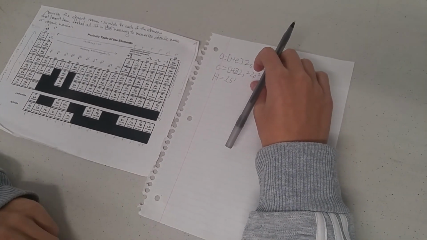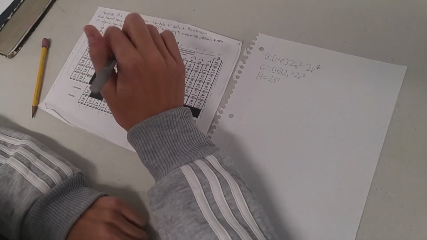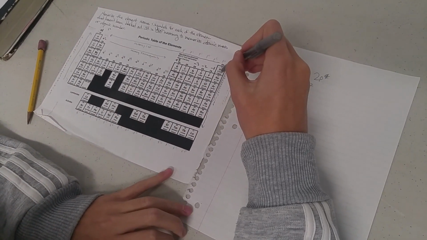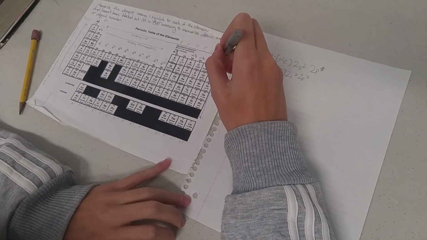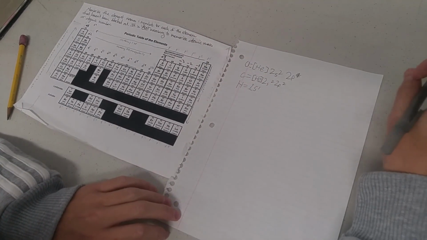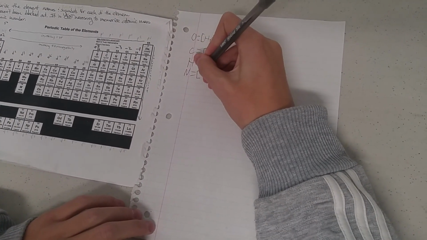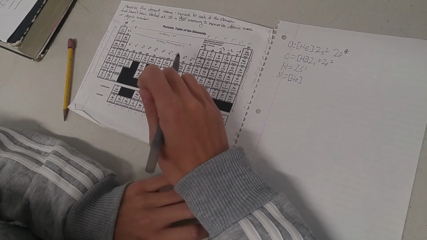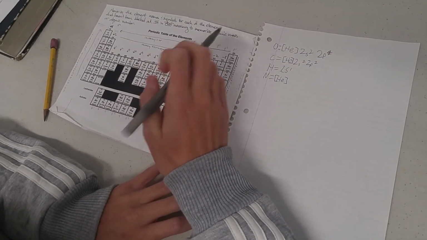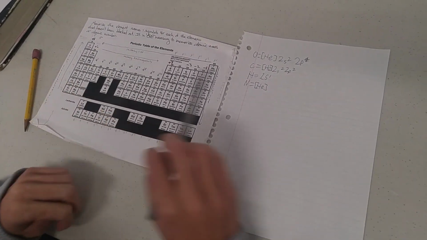For nitrogen, since the noble gas of the previous quantum level was helium, to abbreviate the electron configuration, you just put He in brackets before starting the next quantum level. Then N is in the P block, so 2s is full.